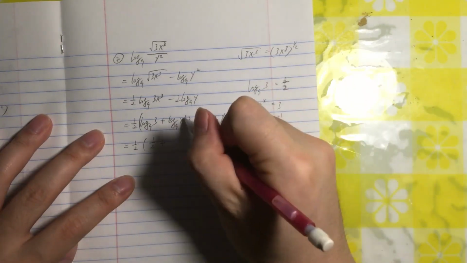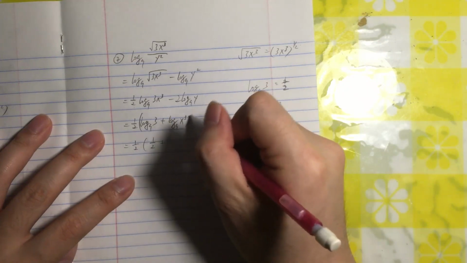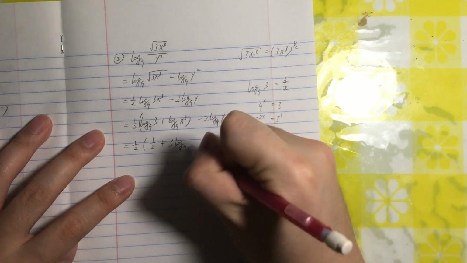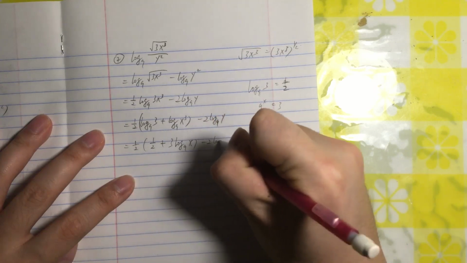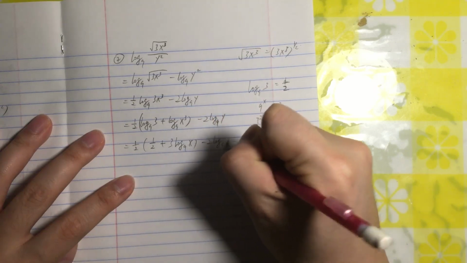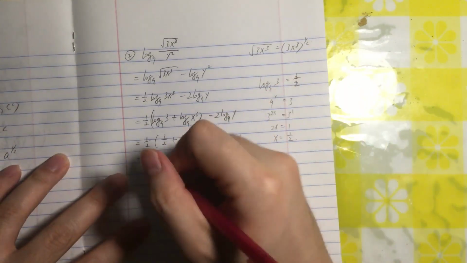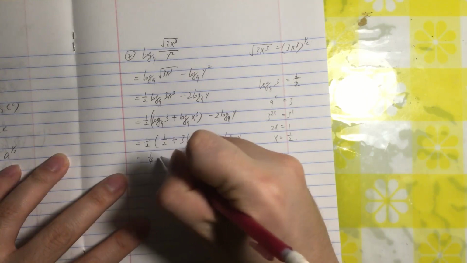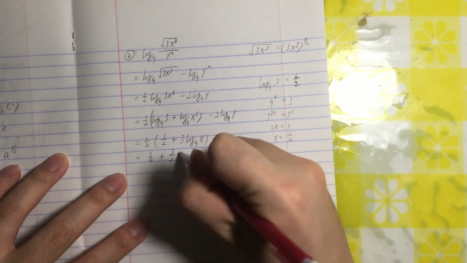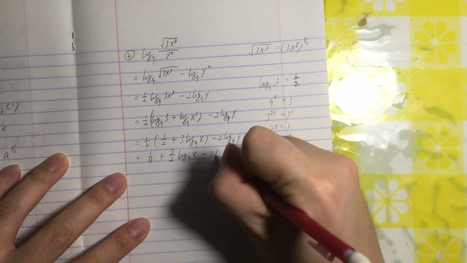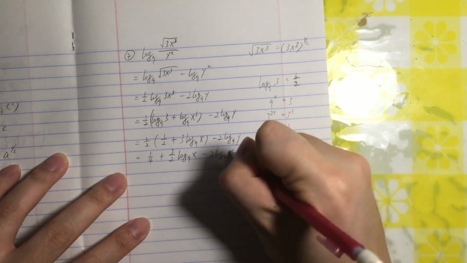For the second term, if there's an exponent, I can bring the 3 to the front. I get 3 log base 9 of x minus 2 log base 9 of y. Then, for the final answer, distribute the half. I get 1 over 4 plus 3 over 2 log base 9 of x minus 2 log base 9 of y.